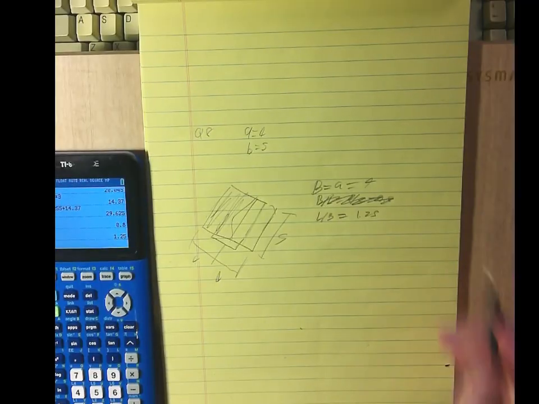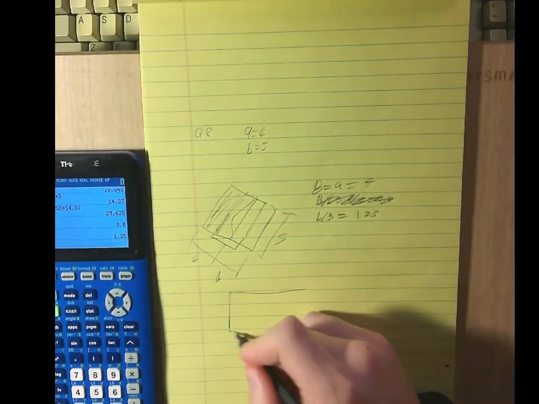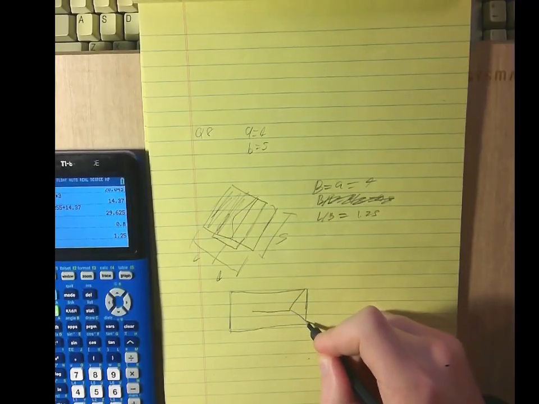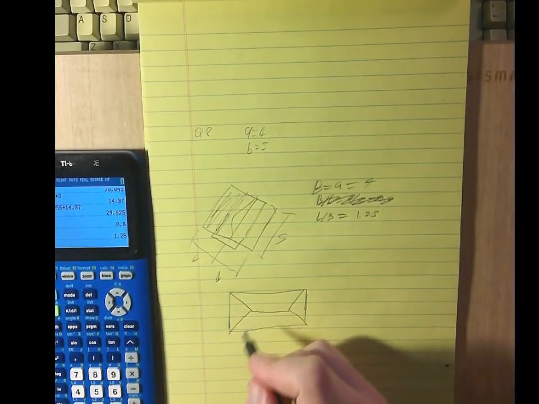If it's less than 2, that means it's a two-way system, and we're going to have something that looks a little bit more like this, where these all come from 45-degree angles.